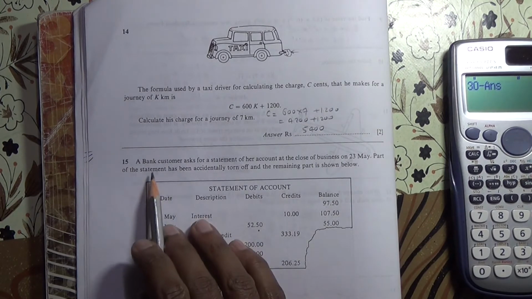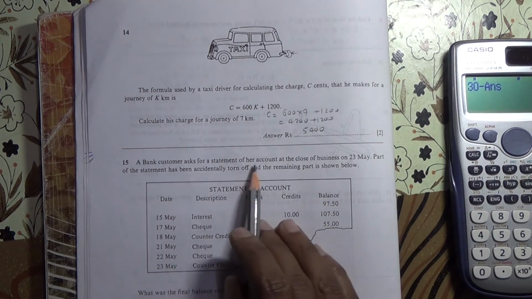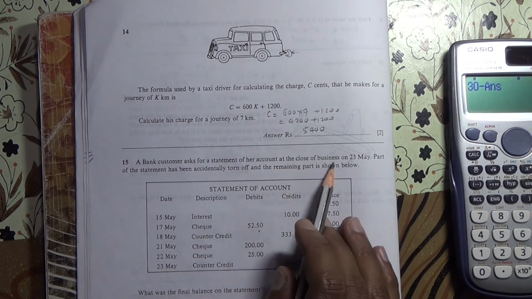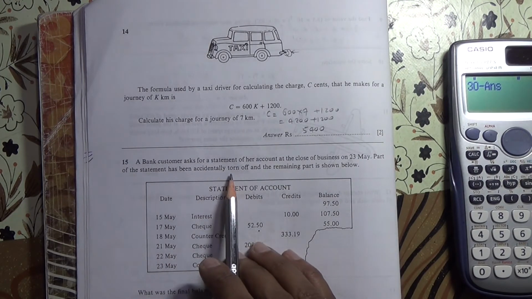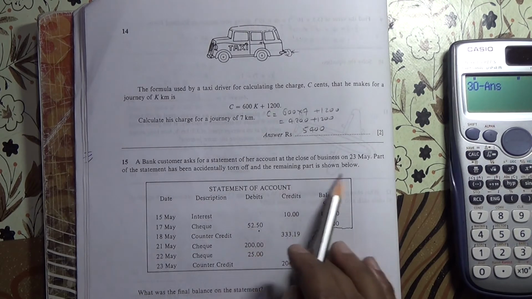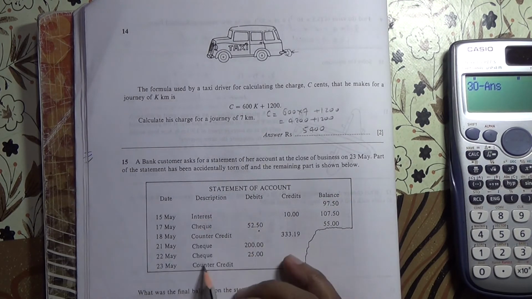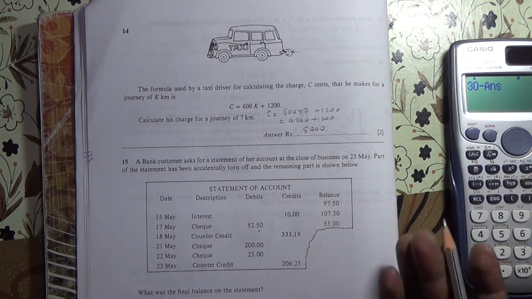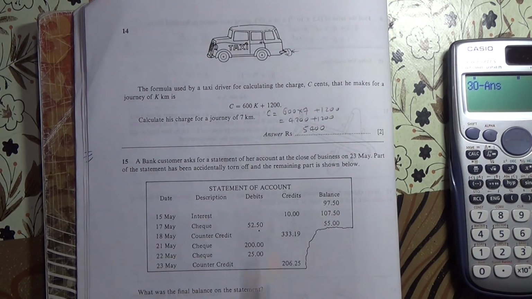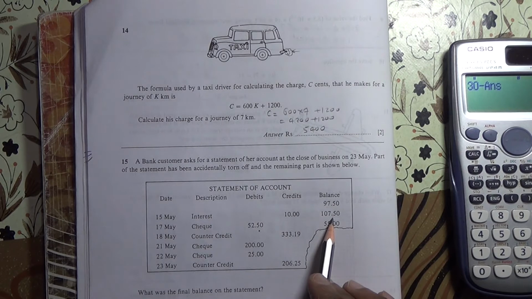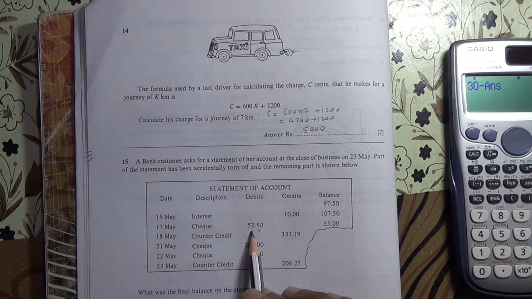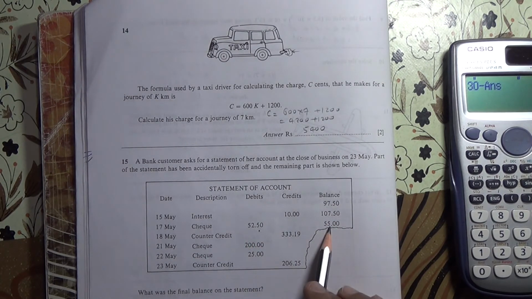Good. Now a bank customer asks for a statement of her account at the close of business on 23rd May. Part of the statement has been accidentally torn off and the remaining part is shown below. You got the description, debits and credits. It's more like an accounting kind of question. So if you credit his balance with 10, you're going to get this 107.50, then debit the check, you minus this, you're going to get that.